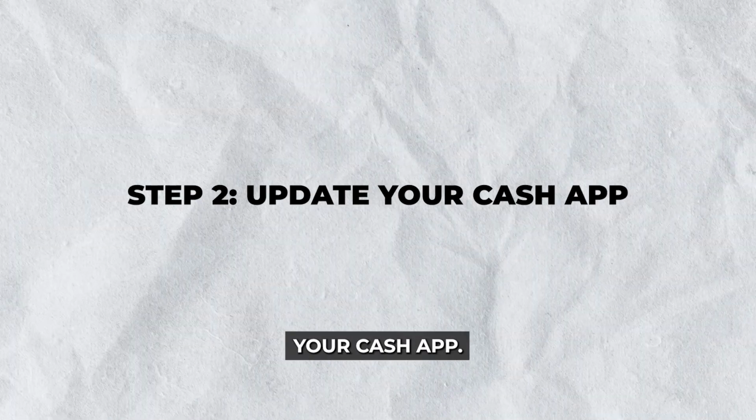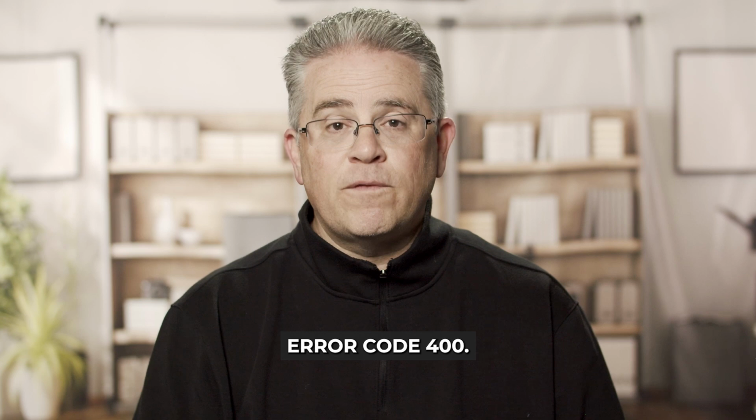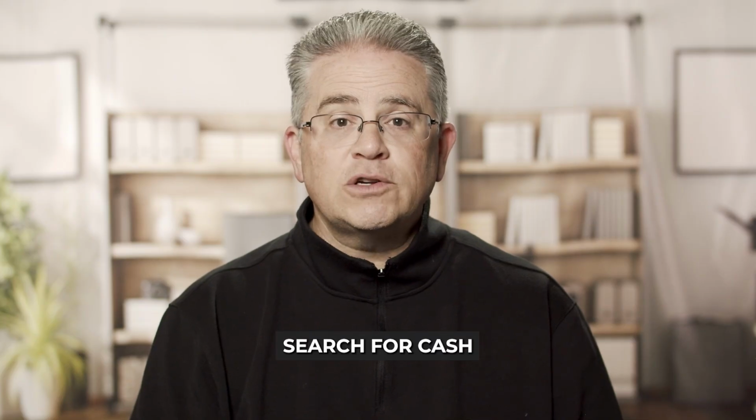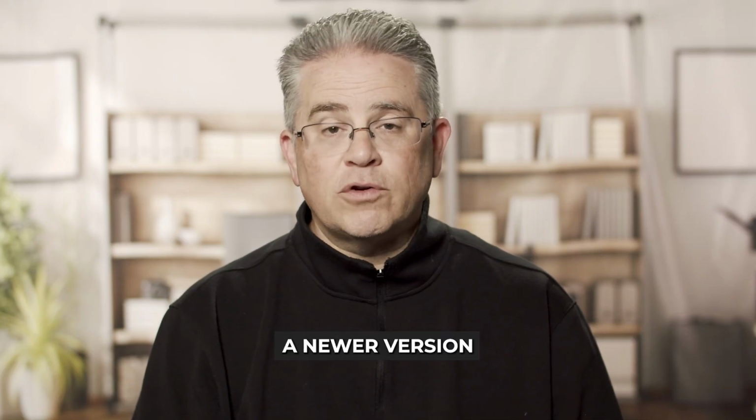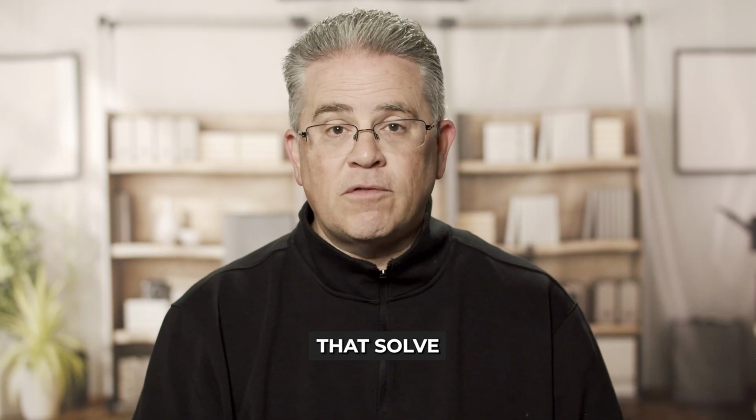Step 2. Update your Cash App. Outdated app versions can be another reason for encountering error code 400. Make sure you have the latest version of Cash App installed on your device. Head to the App Store or Google Play Store. Search for Cash App and update it if a newer version is available. Updated apps can often have bug fixes and improvements that solve common problems.